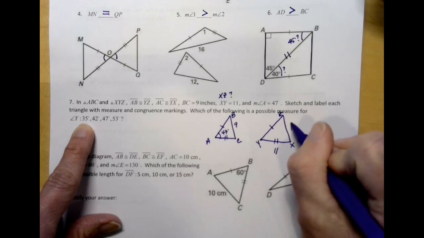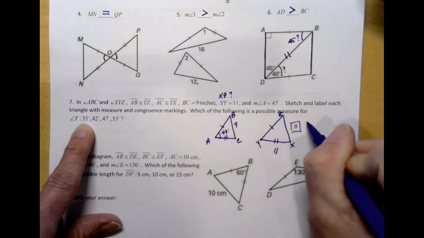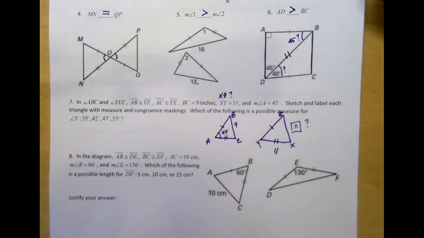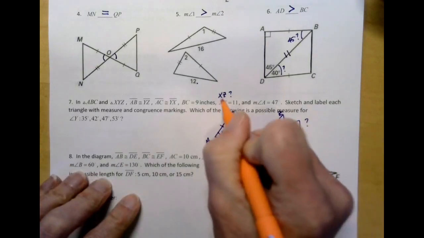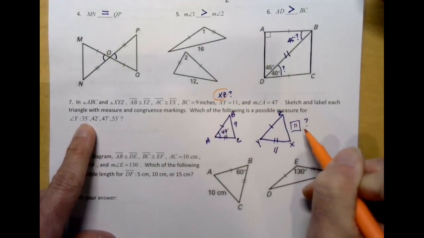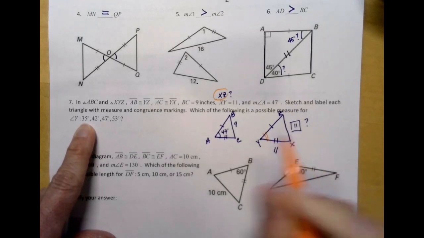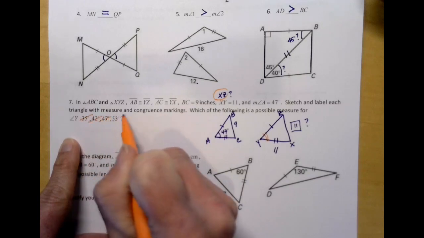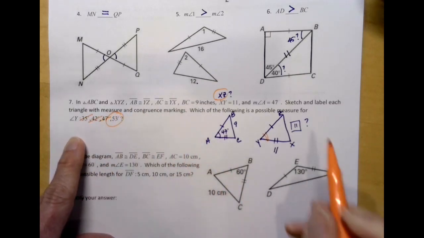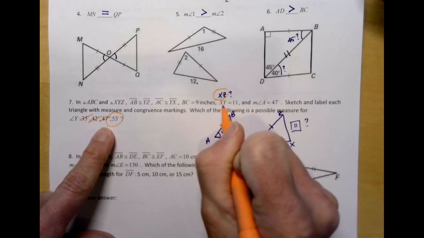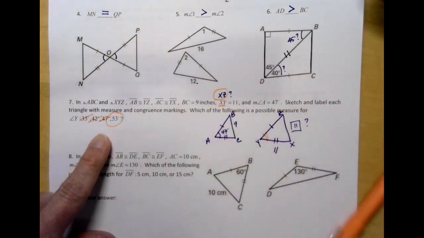So I'm thinking that this needs to be 11. I'm thinking this is a mistake. So let's go ahead and say that it was XZ, and this is 11. Then angle Y would have to be bigger than 47. So nope, nope, nope, just this. So we need to make sure that this says XZ instead.